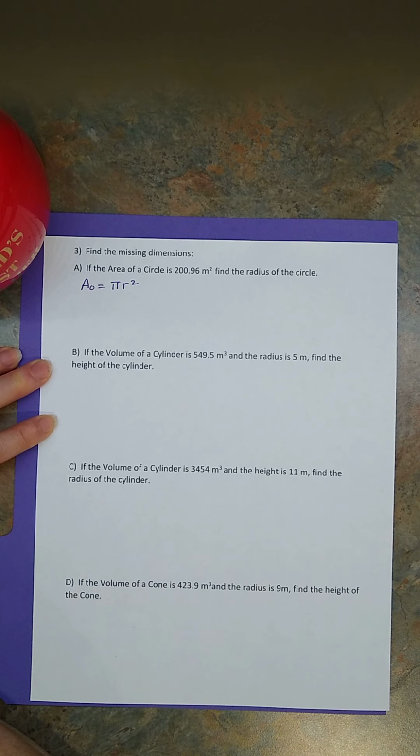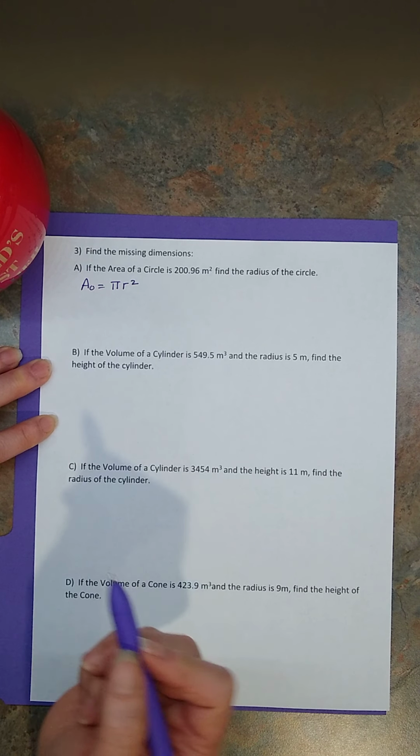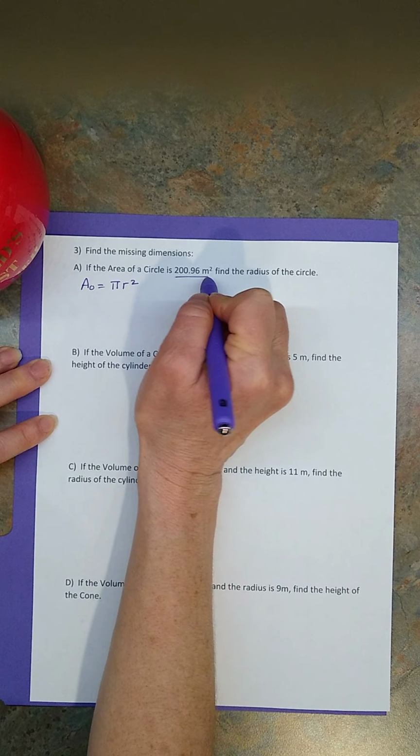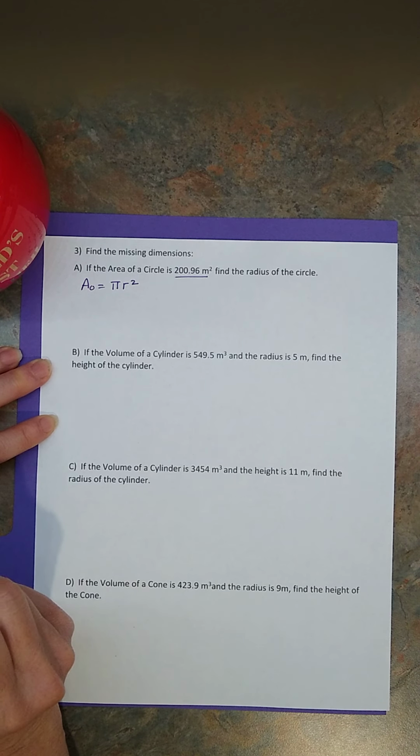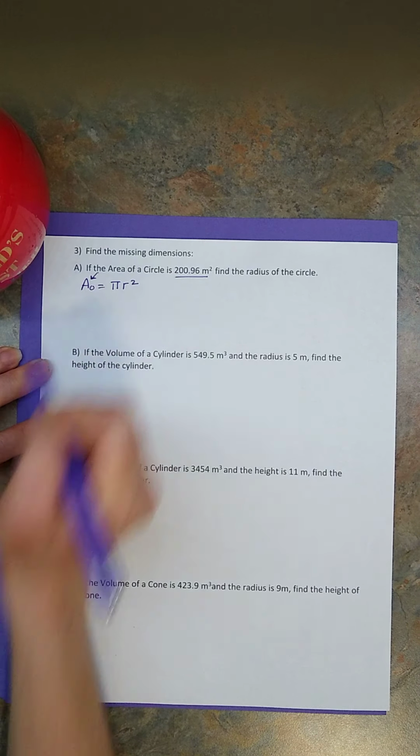Always write your area formula. Always write your volume formula. Because if you don't know those formulas, you can't do the problem. So part of your task is to memorize those formulas as you go. So what are we given? We're given that the area of a circle is here, 200.96. So plug in what you're given. Put it in the spot marked area. It's going to go here.